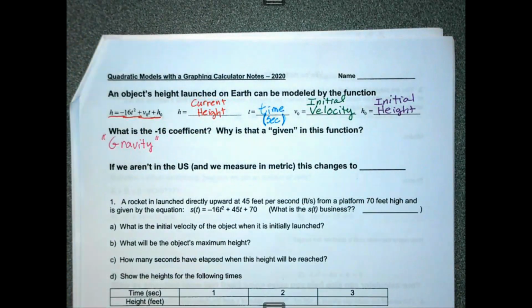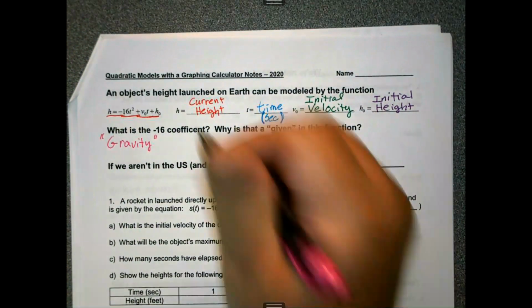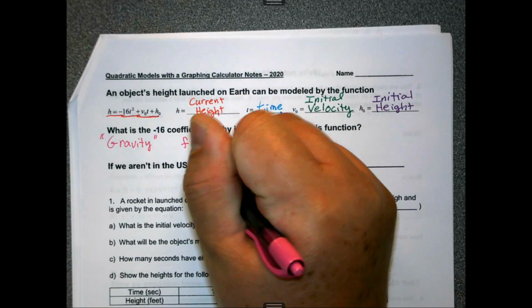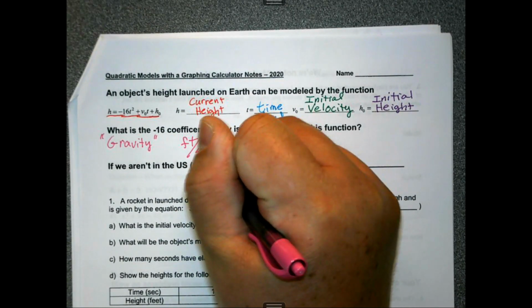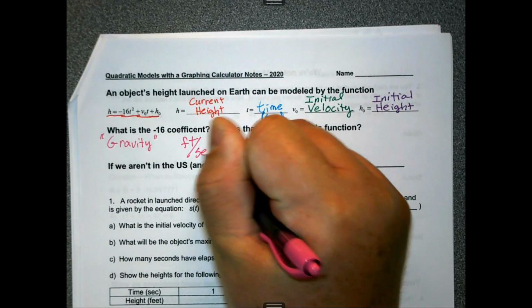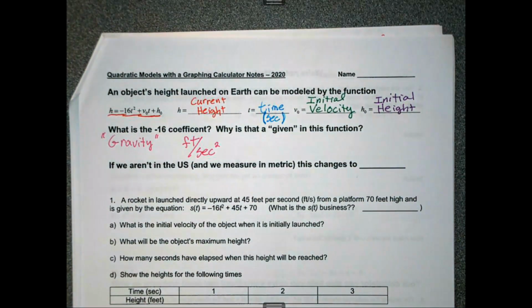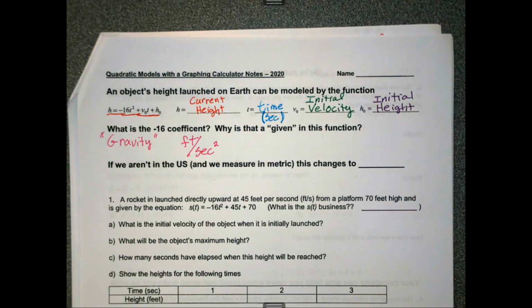Okay. And the speed of that is measured in feet per second. Feet per second, actually, second squared? Yeah, second squared. I'm not a big physics fan and never was. And I wish I did, because math and physics really tie into each other. So that's what that negative 16 coefficient is.